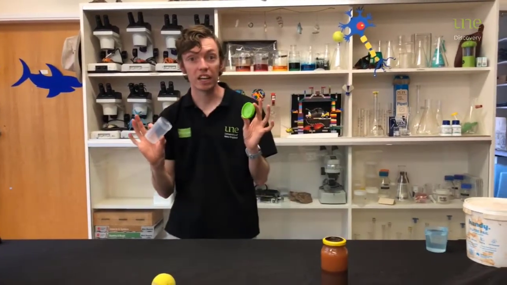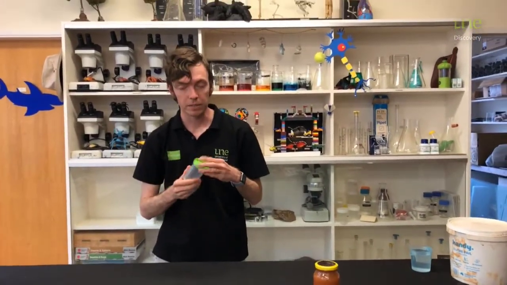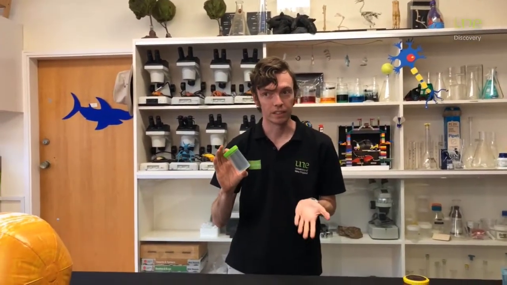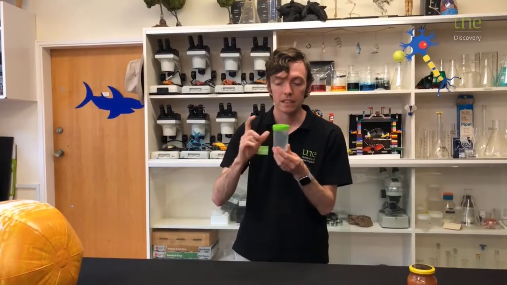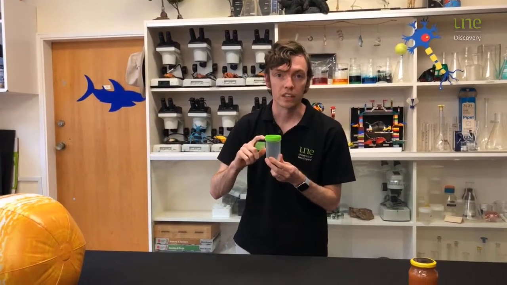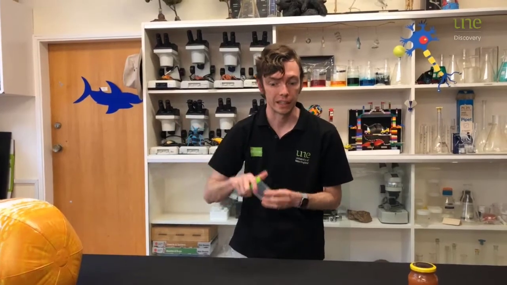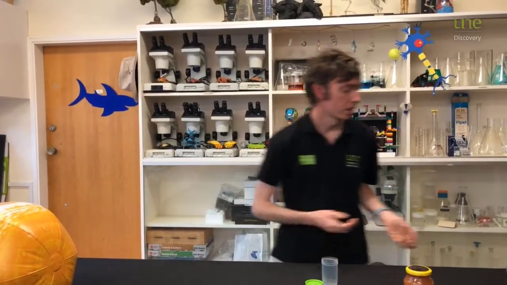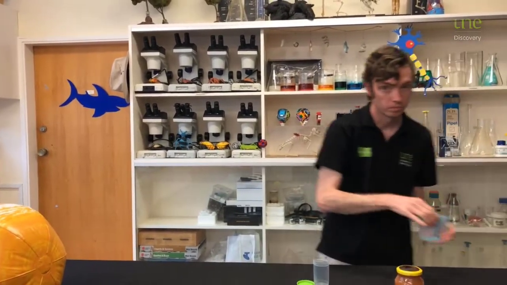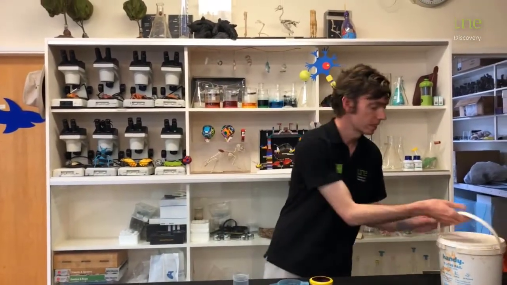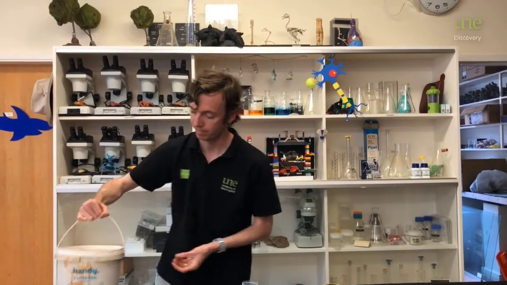First thing we need is a jar with a lid. And we need to make sure that A, your jar is see-through, because otherwise there's not much point. And B, that the lid is watertight, because we're going to be shaking this up and we don't want the water getting out. We also need, well, some water, oddly enough, and a soil sample.